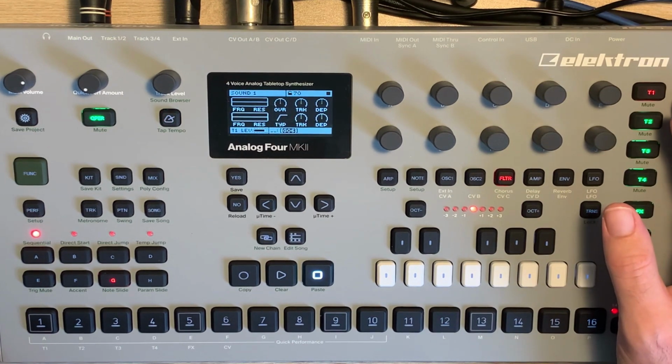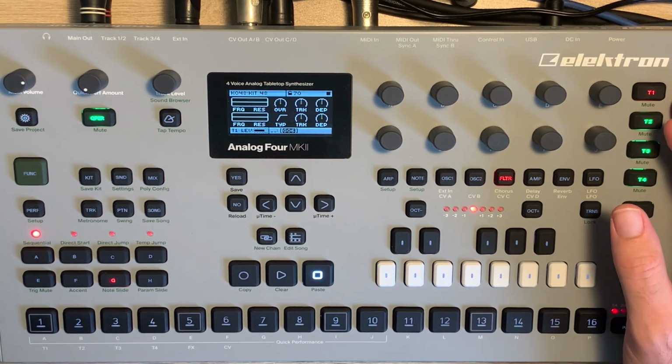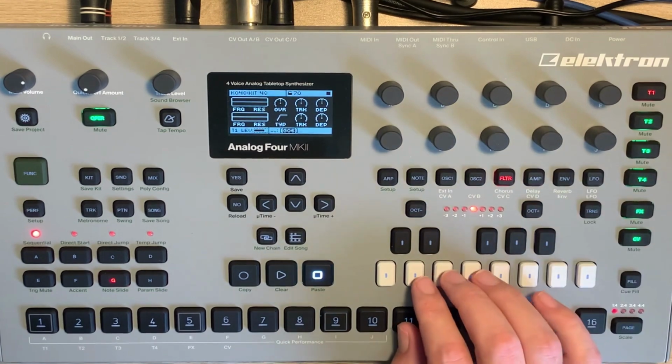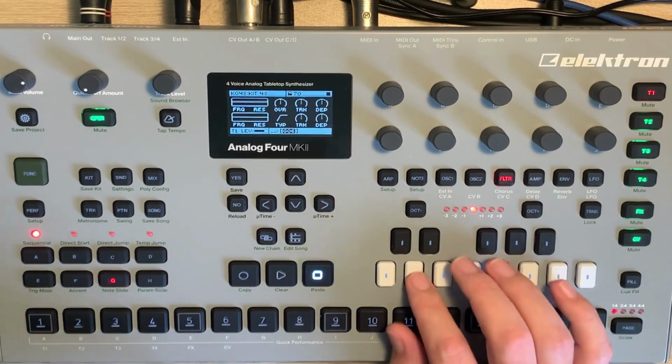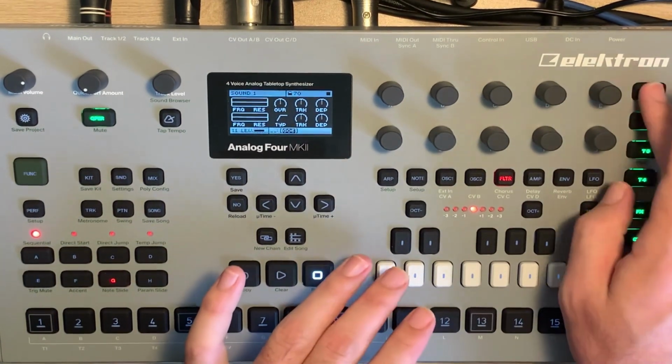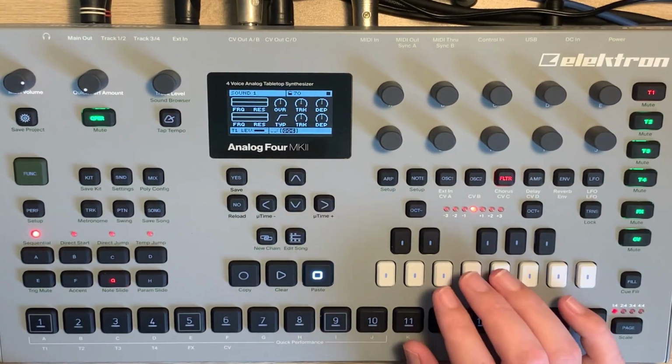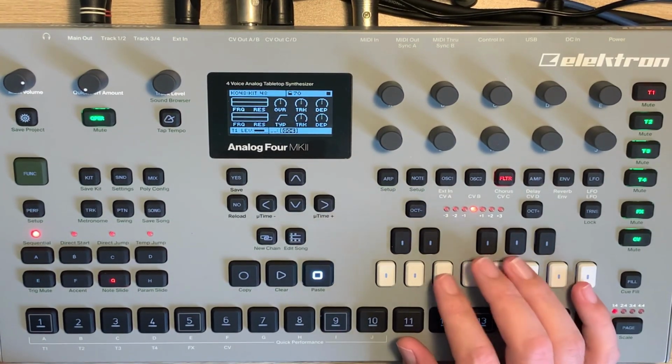I have a low tempo selected on my DAW, which is connected via MIDI, 70 BPM. And I have a blank kit, just an initialize patch on all the 4 tracks.